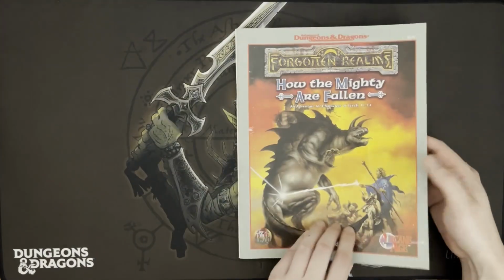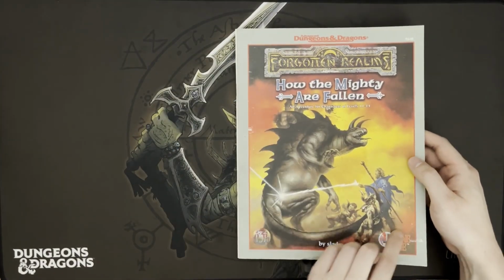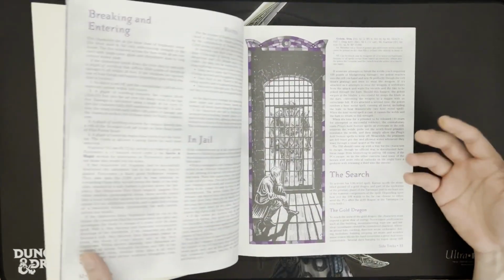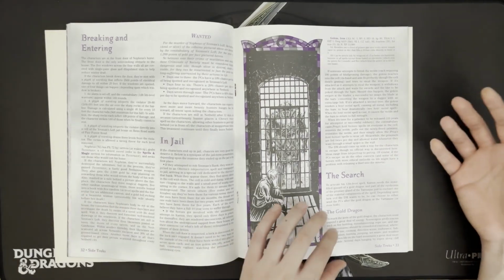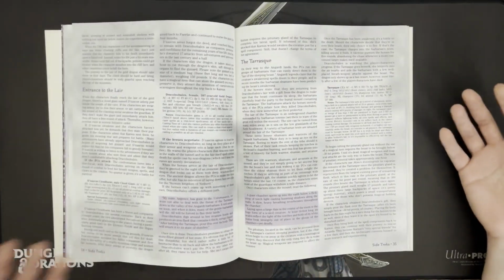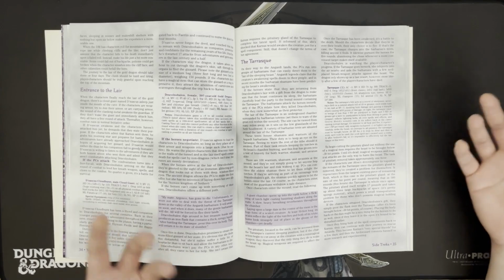If we look back on the cover, this is a Tarrasque. So you do end up having to fight a Tarrasque at some point in this adventure. You might be thinking, this adventure is only designed for characters between 11th and 14th level.